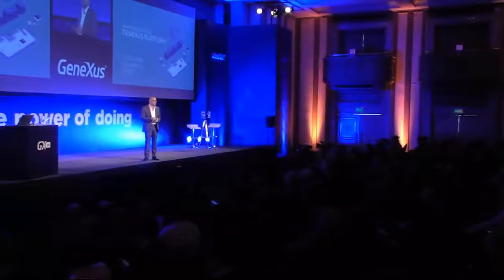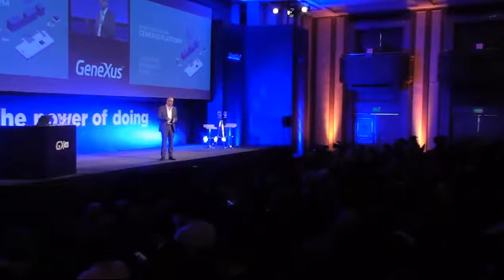In GeneXus we have 2 or 3 fundamental things, 2 or 3 general guidelines. And one of them is that we always focus on modeling. GeneXus has been defined as a modeling tool. It's not about writing one thing after the other. It's about modeling reality, so much so that you can generate on the basis of what you model.